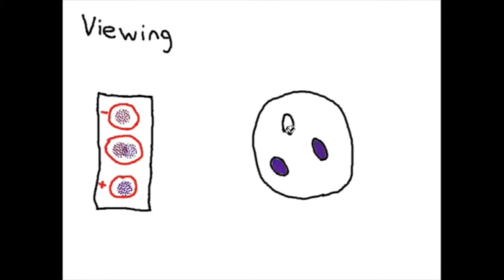Upon confirmation of the validity of the stain, you can observe your sample to determine whether it is gram-positive or gram-negative.